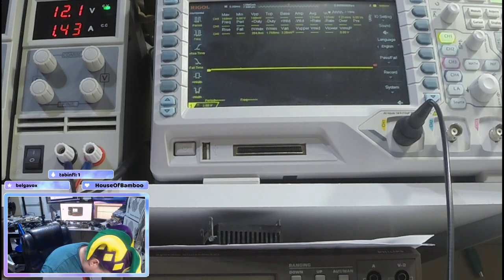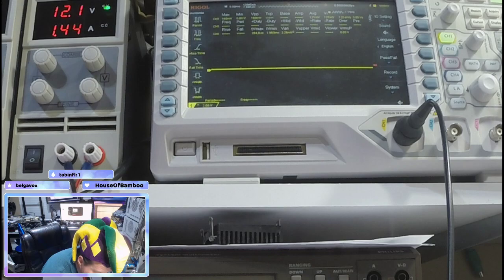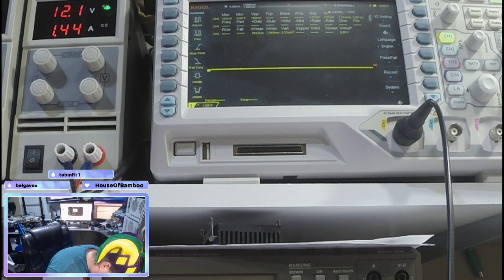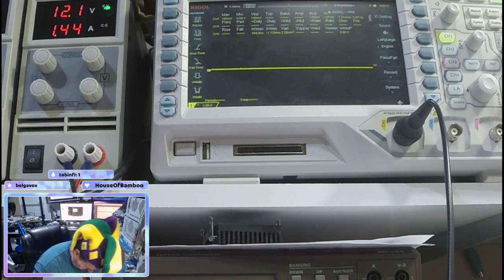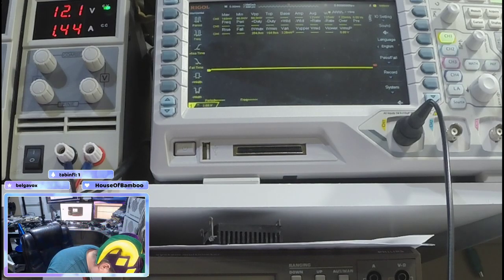We're going to use green for video. And then I'm just going to randomly pick horizontal, vertical.